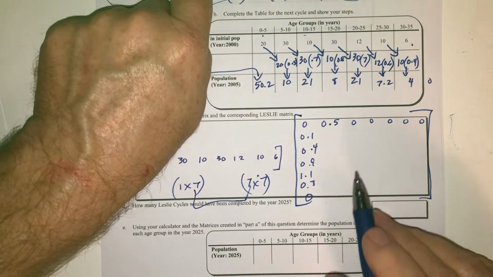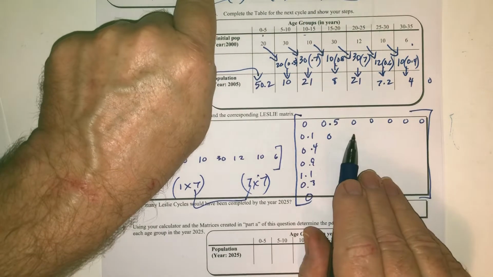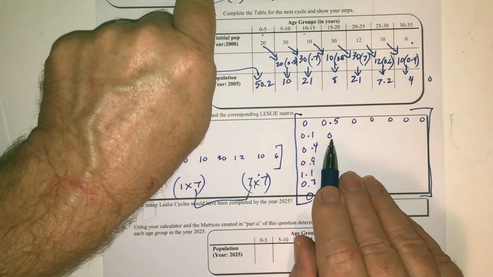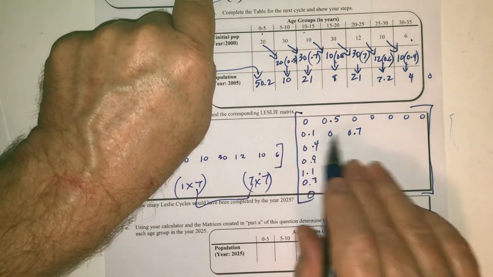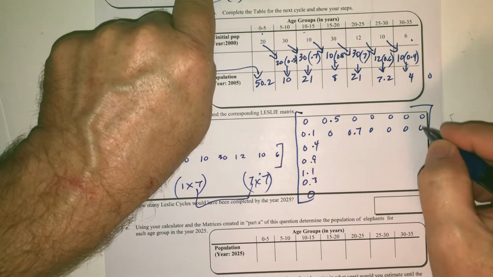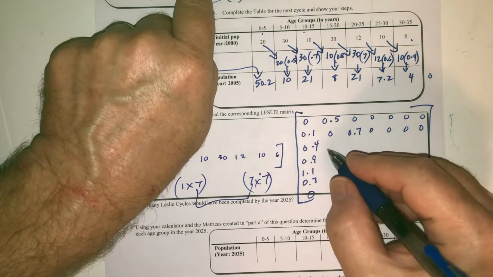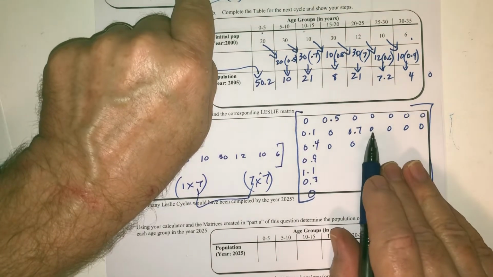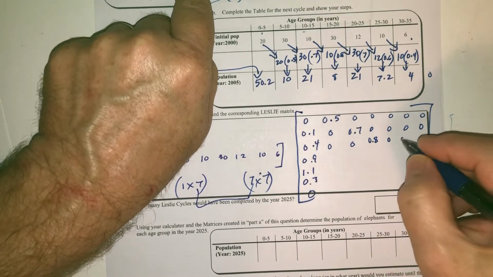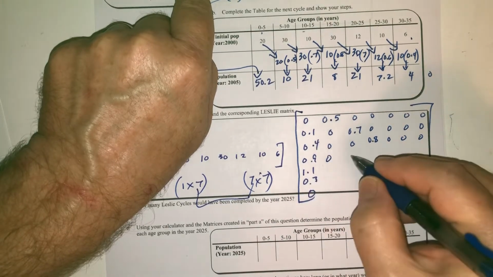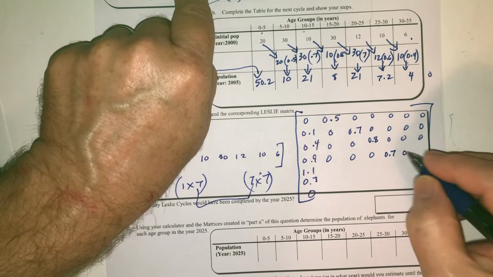Now the second survival rate will go on a diagonal right here, not under that 0.5, but under that 0 right there. So 0.7 would go here. That's 1, 2, 3 entries. I need 1, 2, 3, 4 zeros to get my 7 there. Then I would do another 0, and under this 0 would be the 0.8. Then 3 more zeros. I need 1, 2, 3 zeros here, and under that 0 will be 0.7. And then 2 more zeros.